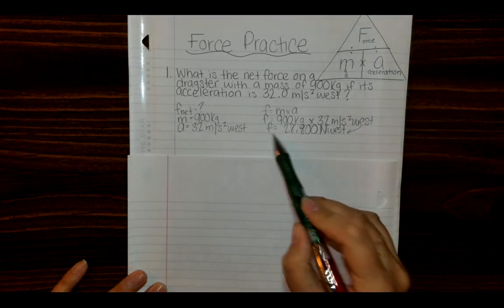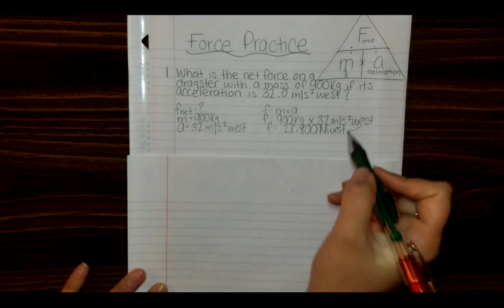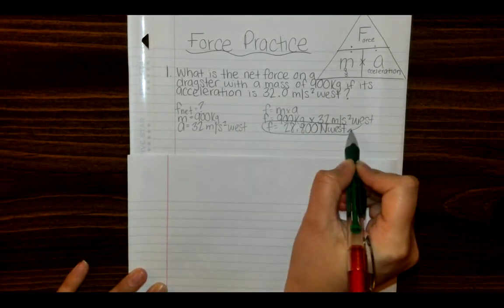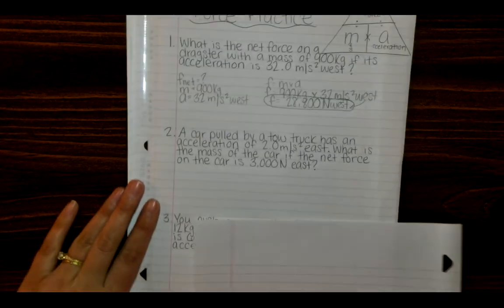So our force is 28,800 newtons west. And because that's our final answer, we're going to go ahead and circle it. Okay, so let's move on to the second problem.